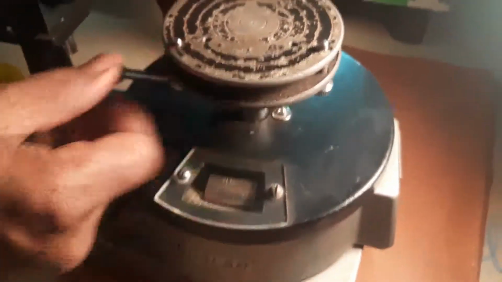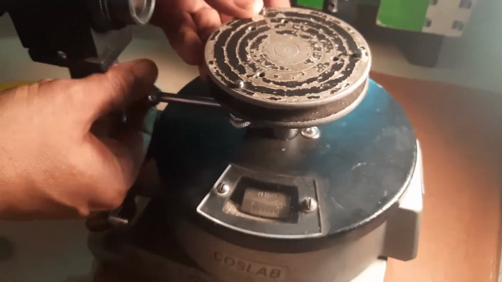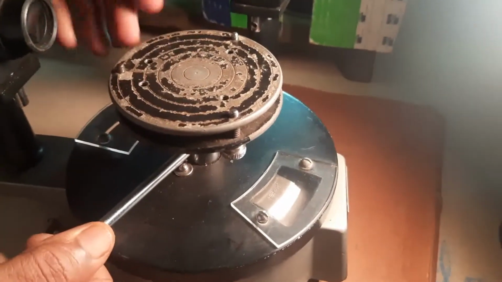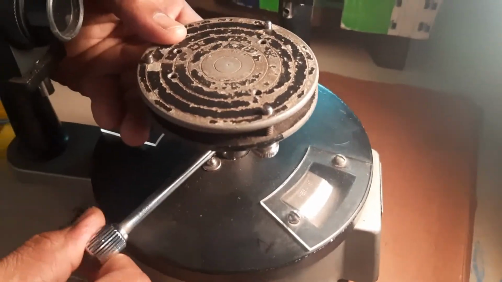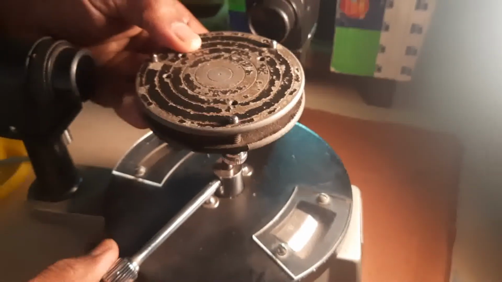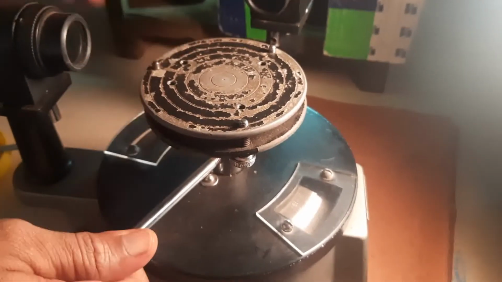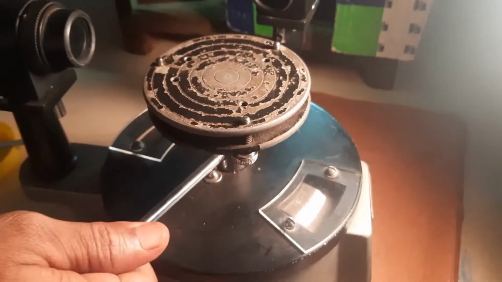Now this part is the part of prism table on which we will have to keep either the prism or the grating or the single slit, etc. And now we can move this in up and down direction, and I can make it firm by rotating this screw.